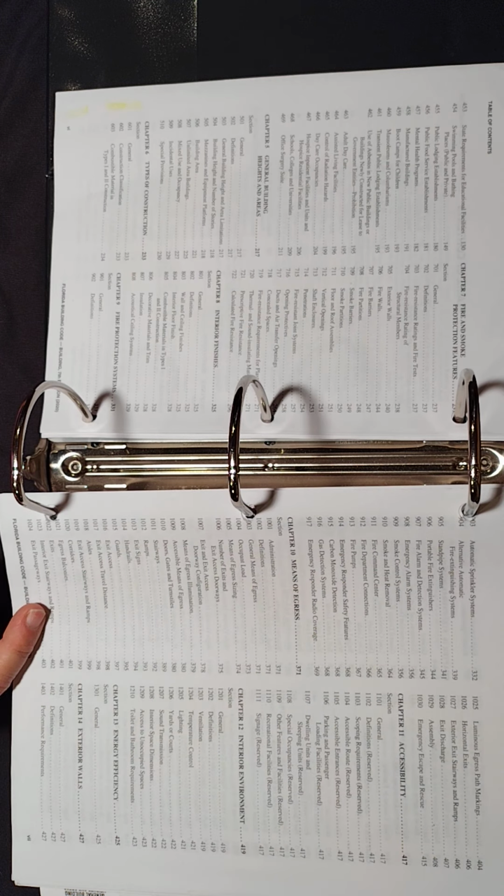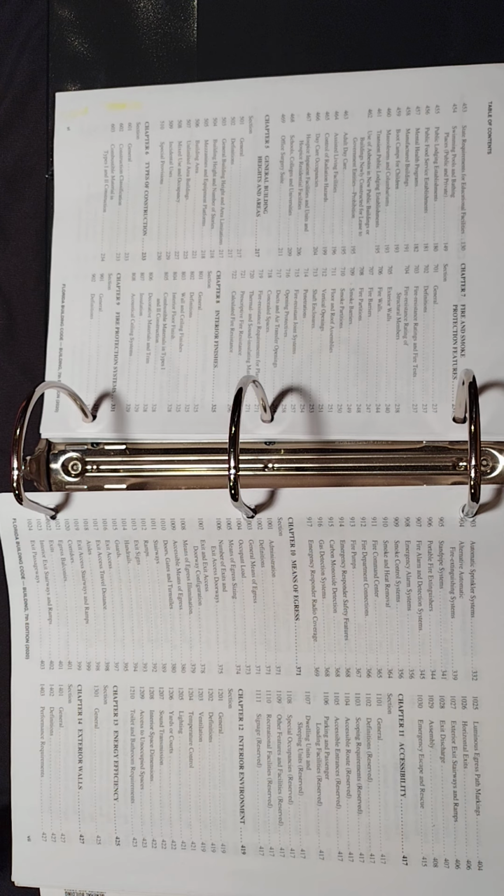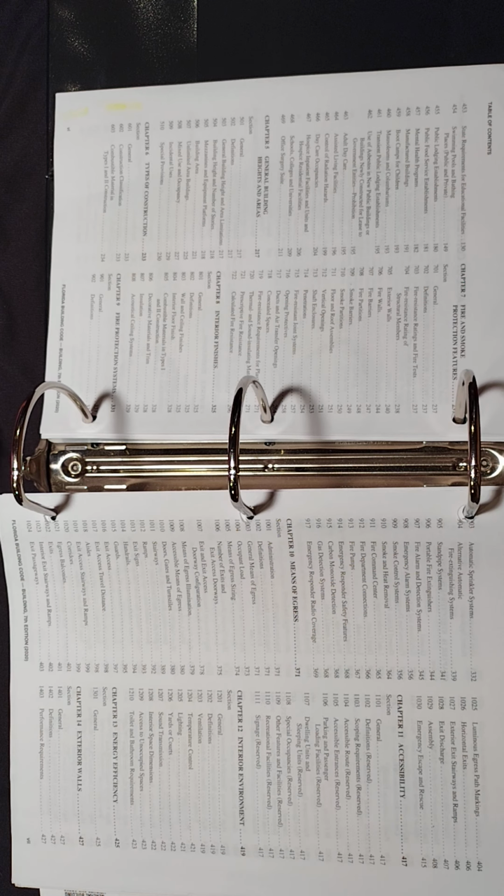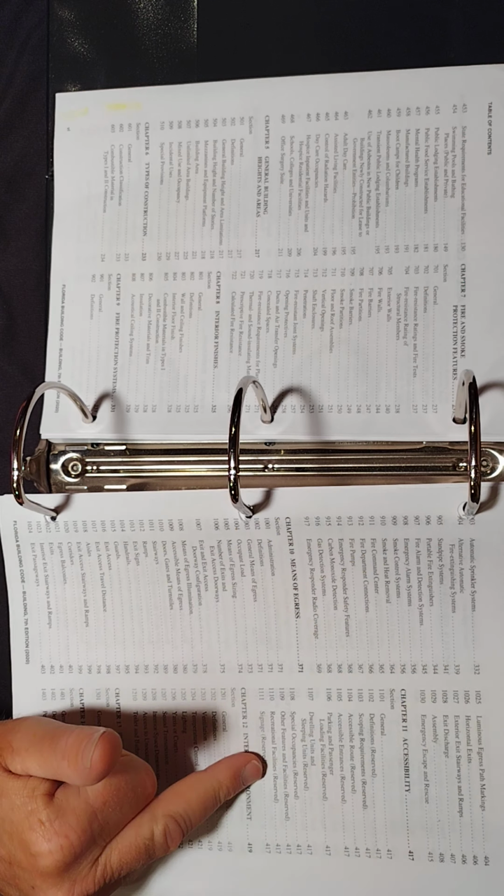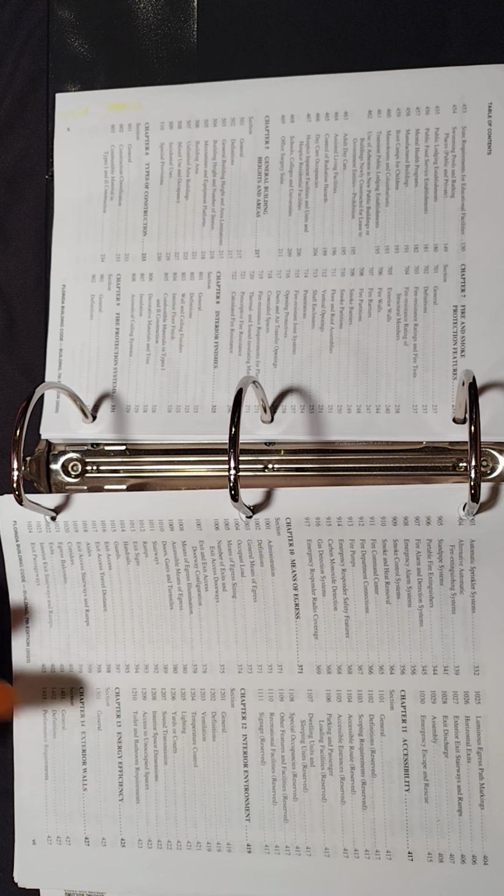So watch for that. Sizes, the width of your hallways, the width of your stairs, the stairs themselves and so forth. Big deal. Means of egress. Okay, egress means getting out. How do you get out? Chapter 11, accessibility. There's a whole different book on accessibility, so I wouldn't spend a lot of time in accessibility. We'll talk about that in another video.